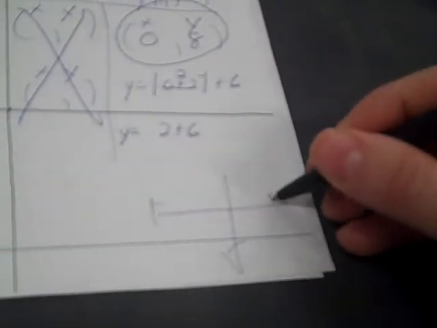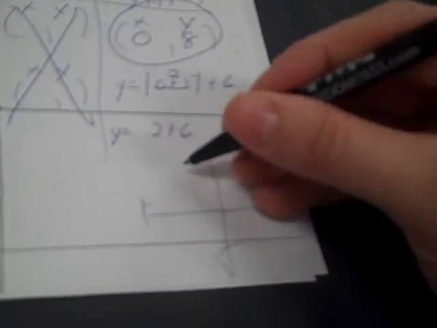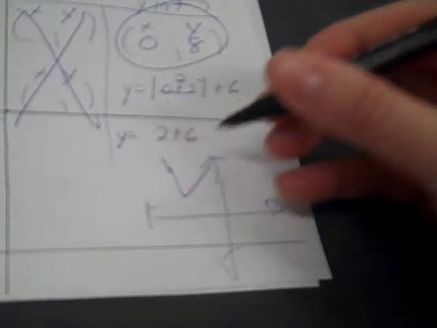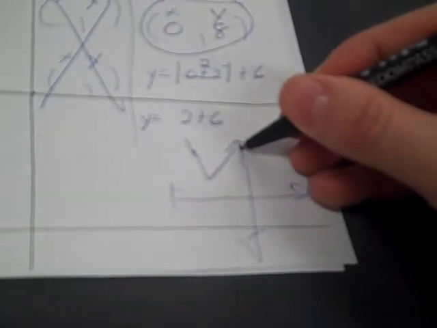It does not cross the x-axis. And again, you're like, well, how's that possible? Well, here, don't draw this, just watch. Remember, we said these are V-shapes. Well, that's a V shape, and it crosses the y, but it never crosses the x. Okay?